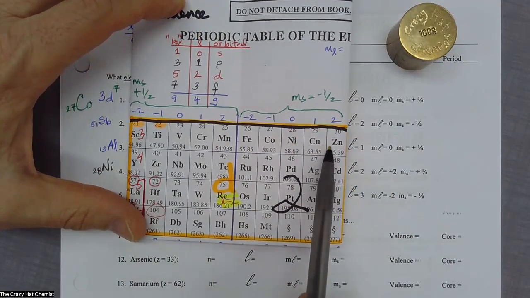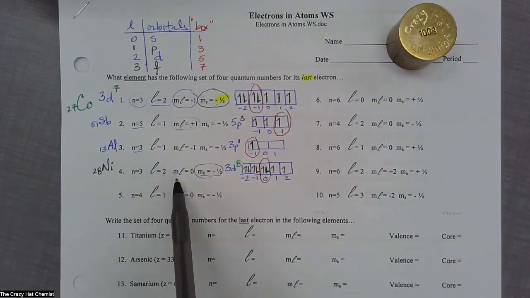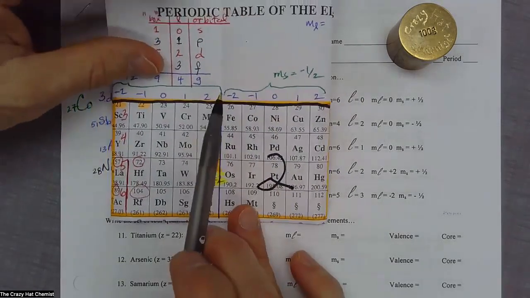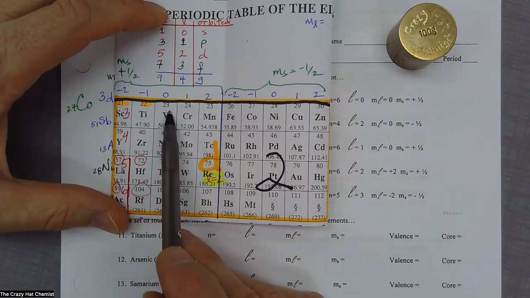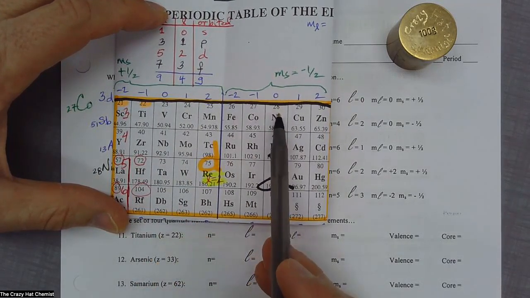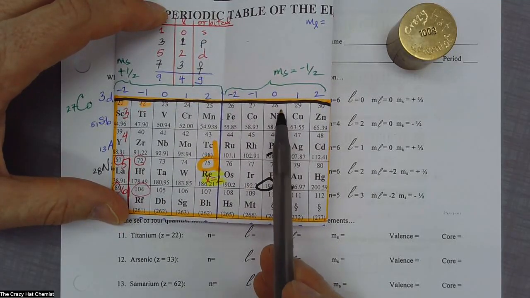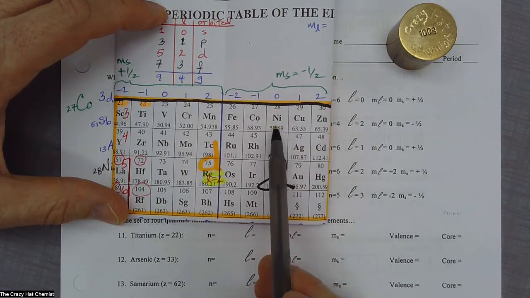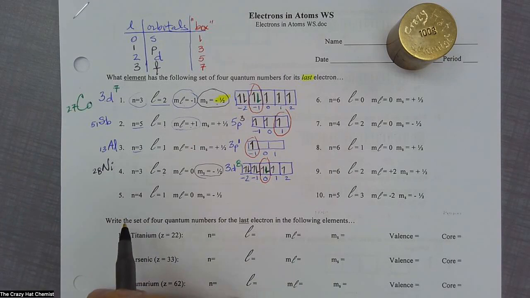Then from here, it's m sub l of 0. So it's either going to be vanadium, that's an m sub l of 0, or nickel, also m sub l of 0. And since the m sub s is -1/2, it's in the second half, so it's going to be nickel and not vanadium. Perfect.